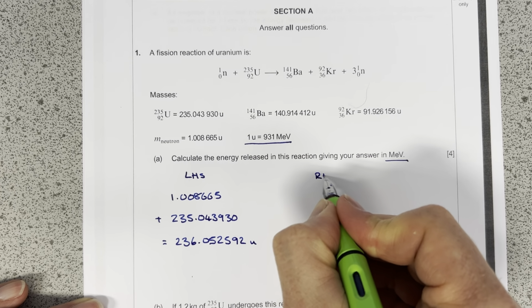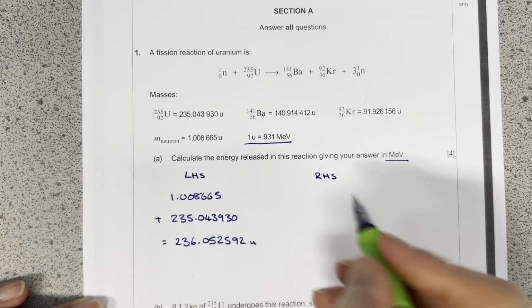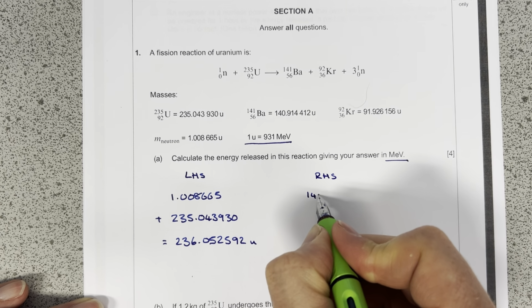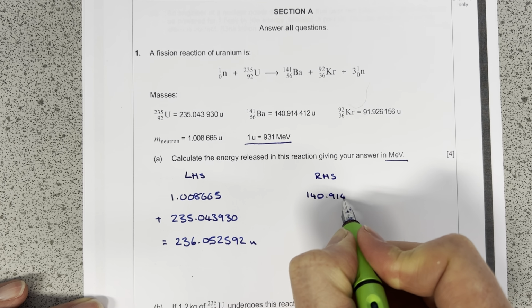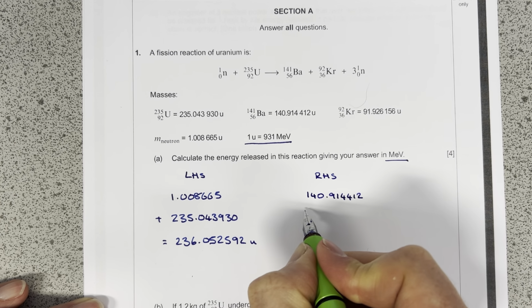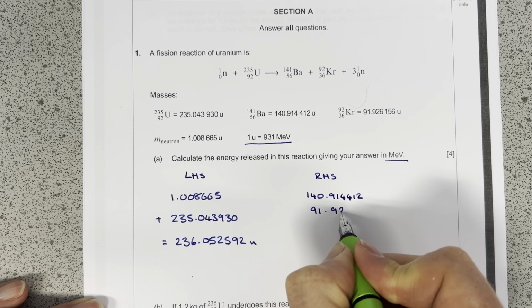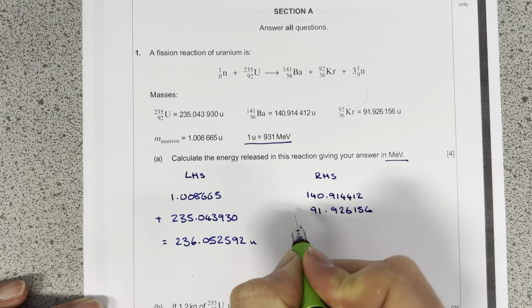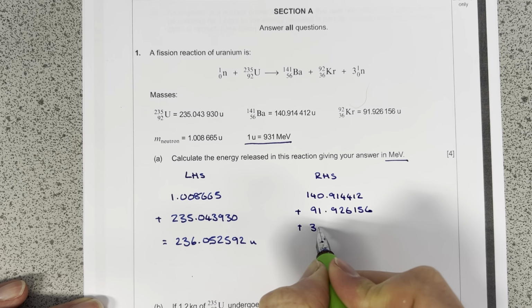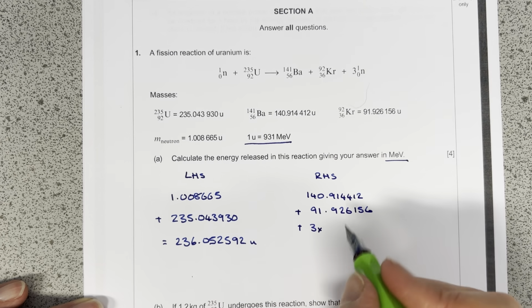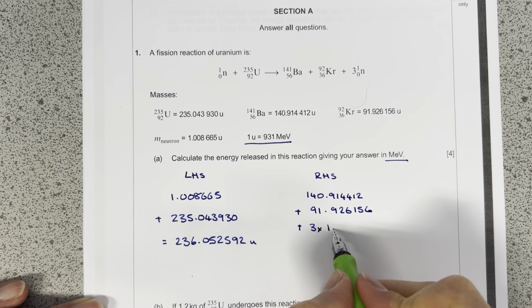So now if we do the right-hand side, we're going to have that one, which is 40, and the krypton. Obviously, we're adding those together. Be careful, because we've got 3 neutrons, but then we've got the neutron again.